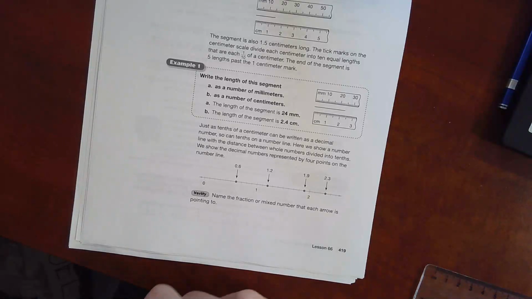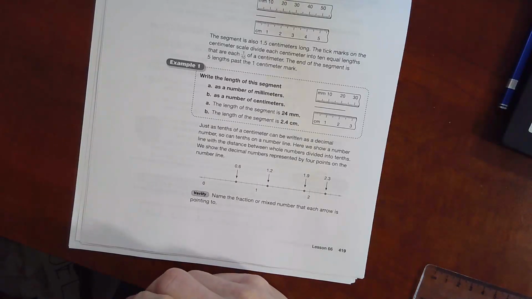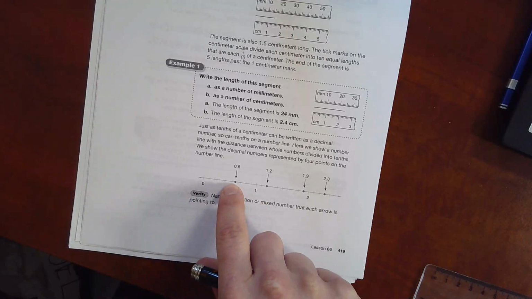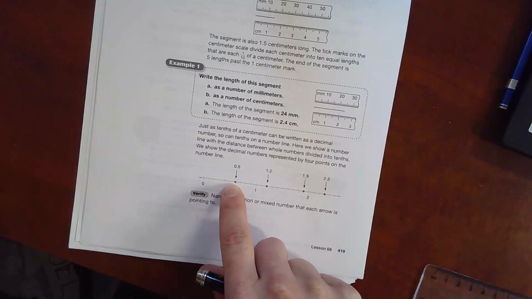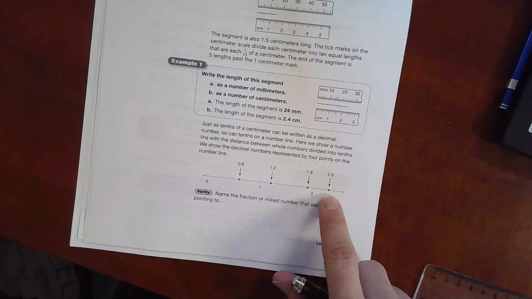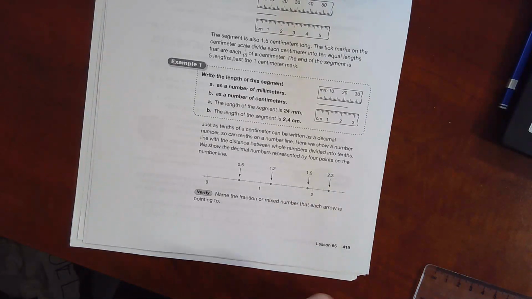Just as tenths of a centimeter can be written as decimals, so can tenths on a number line. Here we show a number line with the distance between the whole numbers divided into tenths. So from 0 to 1, this here is 6 tenths of 1, or 0.6. Here's 1.2, 1.9, 2.3.